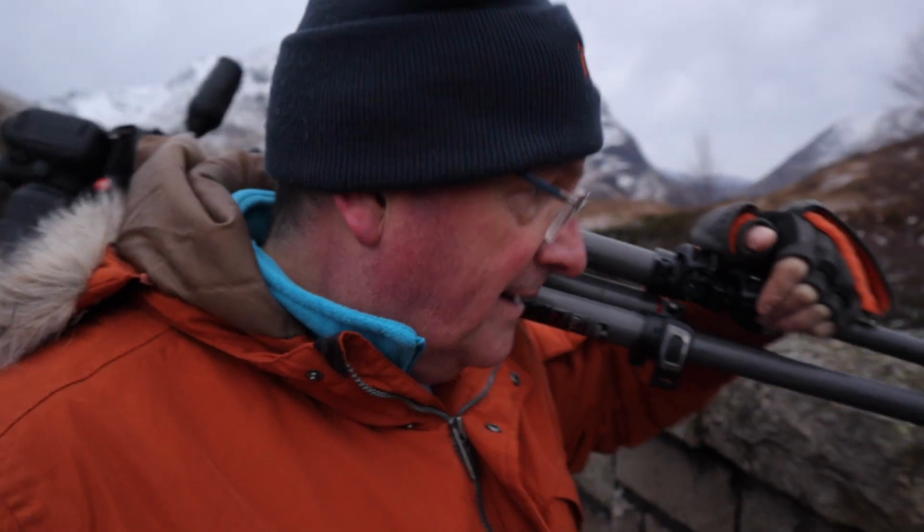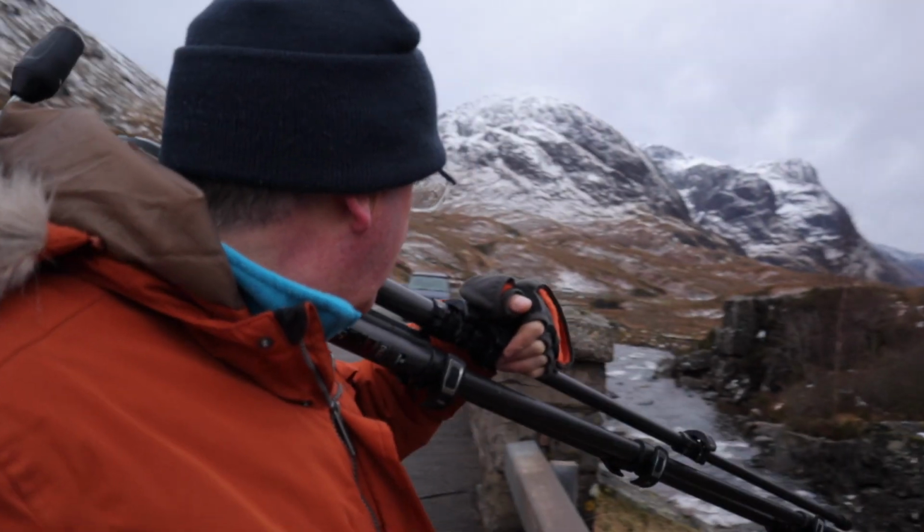Alright, so I'm just walking up the side of the road to see if we can get to the other side of the river. It's started to get quite busy. Right, so I'm going to have to climb over here, and let's see what view we can get. If it's not worth it, I won't take any photos.